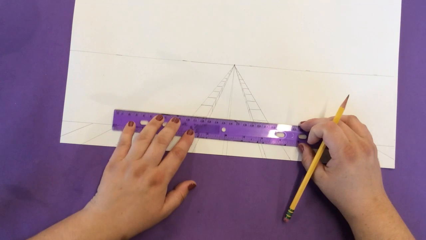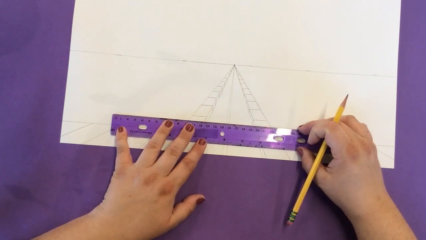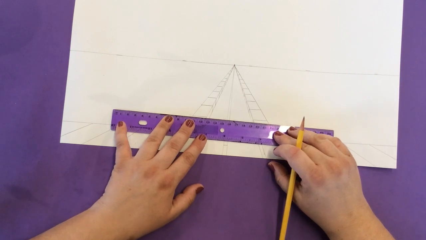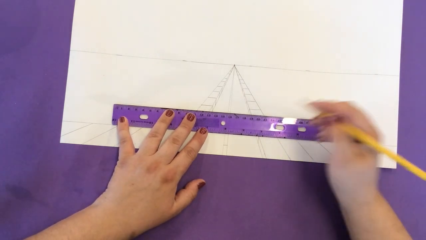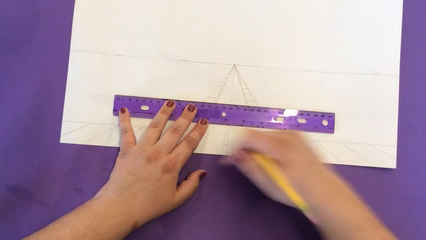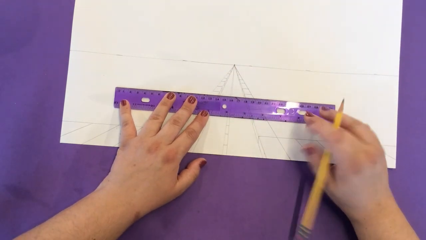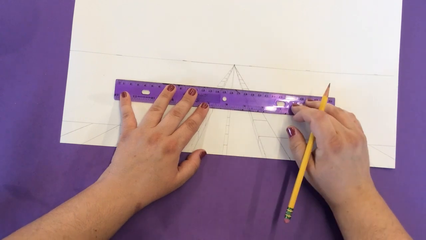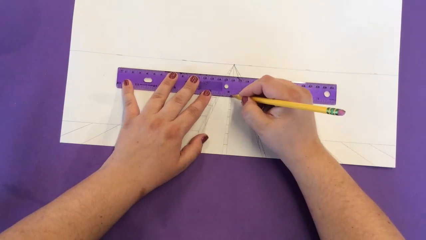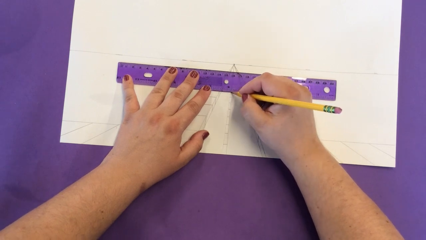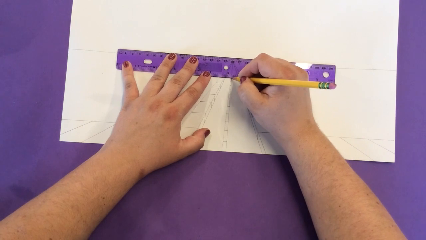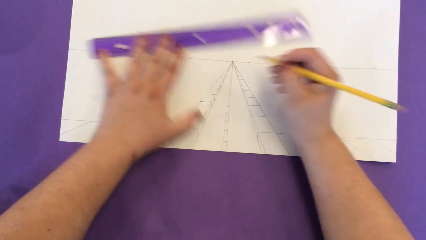Okay, then we're going to come in and add a horizontal line, making sure that it's straight across. We have quite a few lines on our paper now that we can use as kind of a visual cue to see whether or not we're making nice straight lines. But they're going to get smaller and smaller and closer as we get closer to our vanishing point.